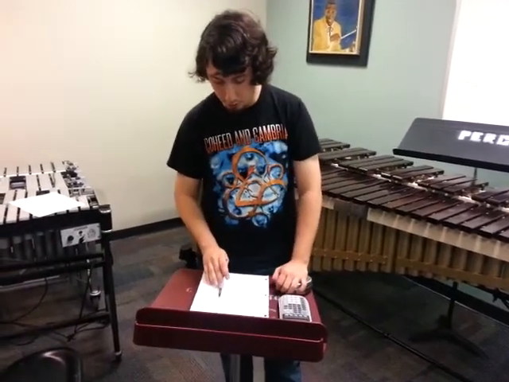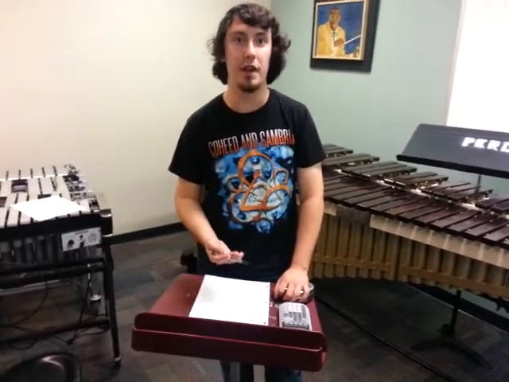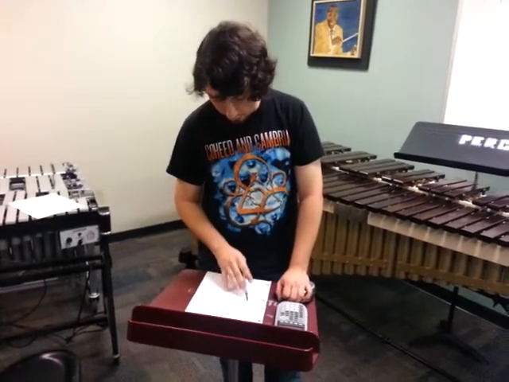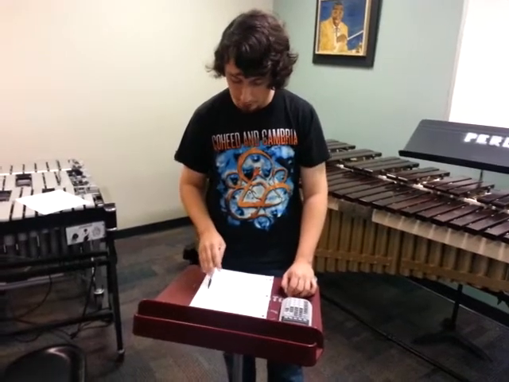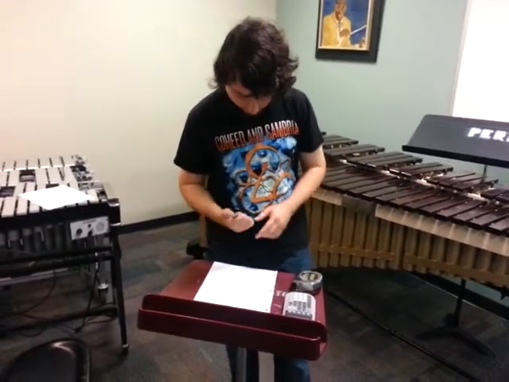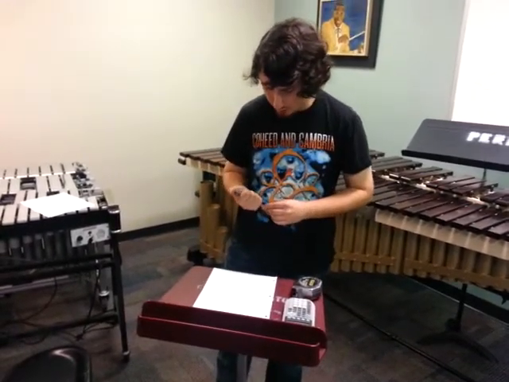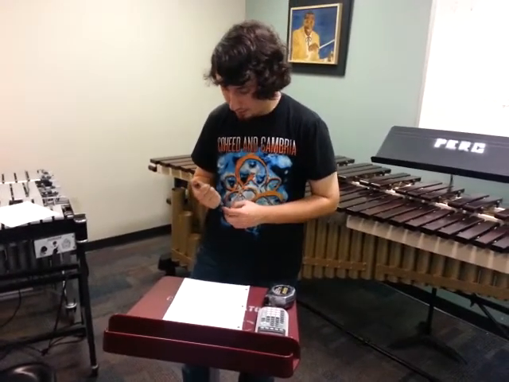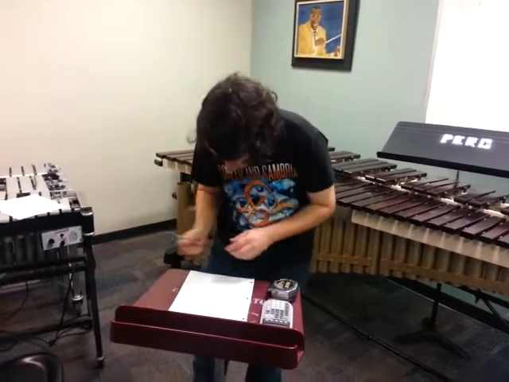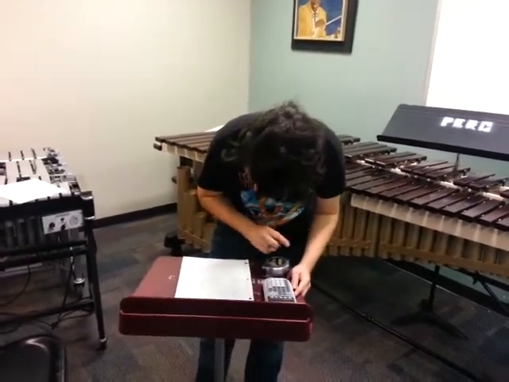So we need to find out what frequency has that particular wavelength. So you need to rearrange the equation. So frequency equals velocity over lambda. And we're going to use 1,130 feet per second as the velocity. So let's do some calculations.